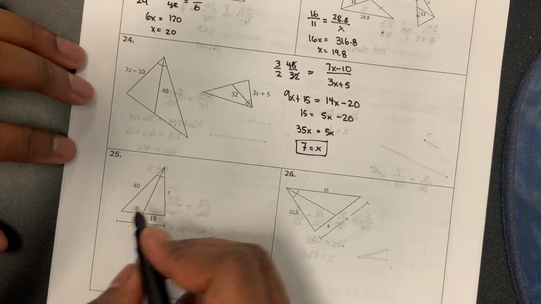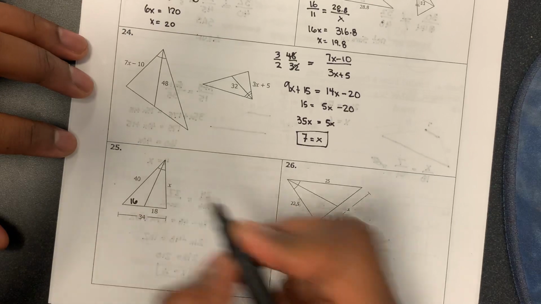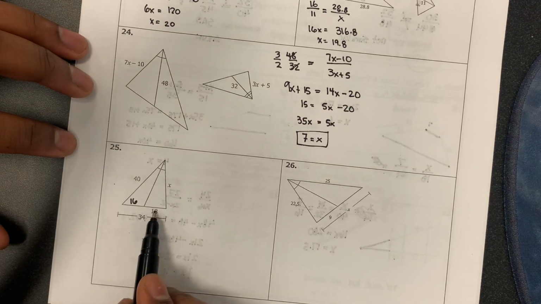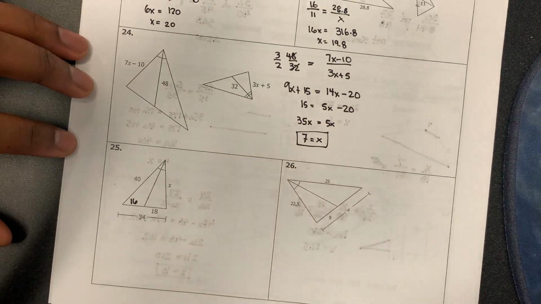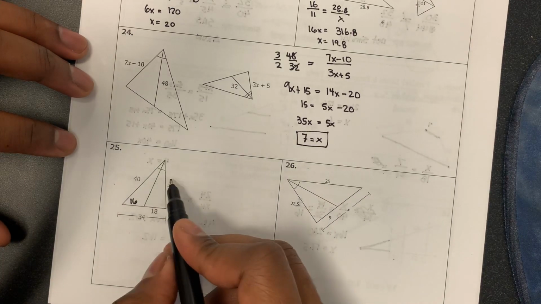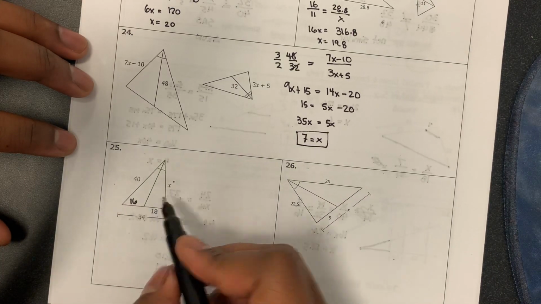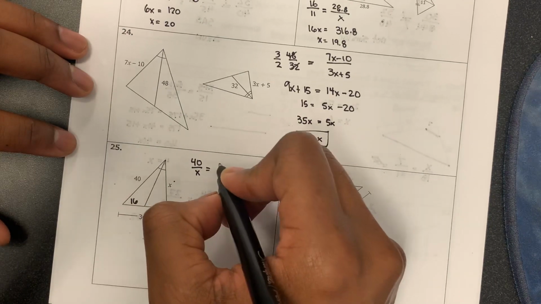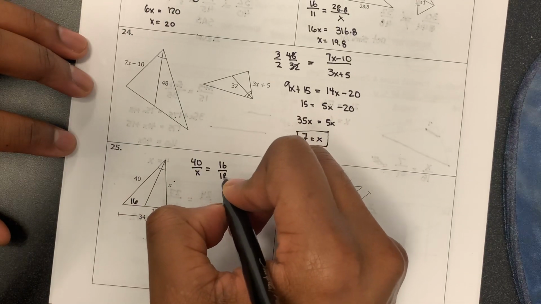For 25, we have another angle bisector where this side is 16 because the entire segment is 34. So 34 minus 18 equals 16. So what's going to be true is that the ratio of 40 to x is going to equal 16 over 18. So 40 divided by x equals 16 divided by 18.